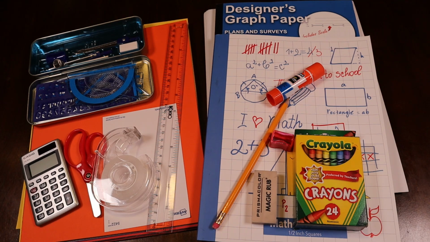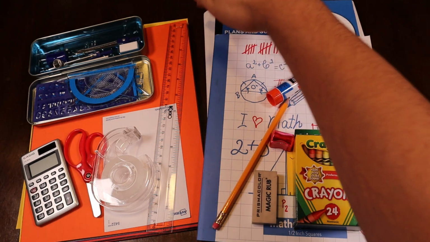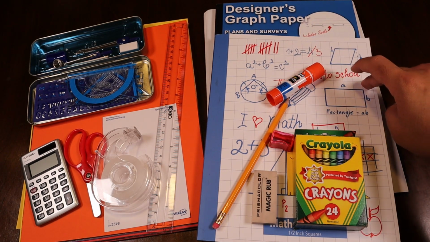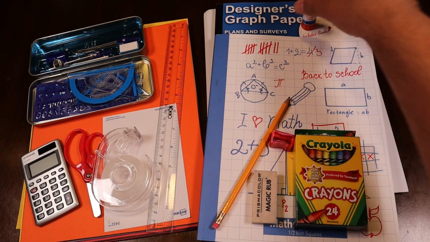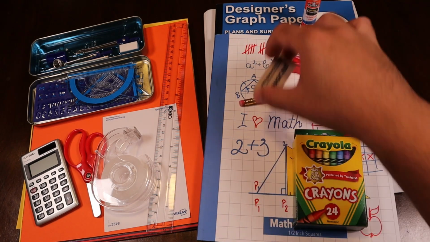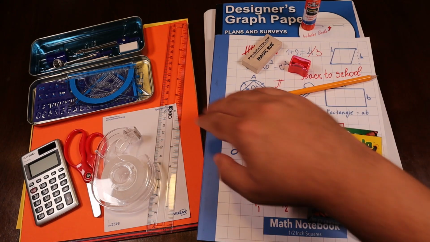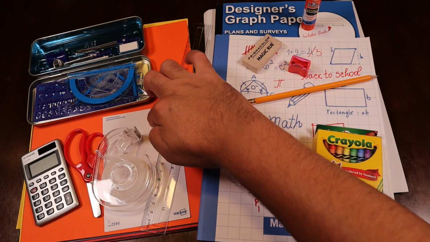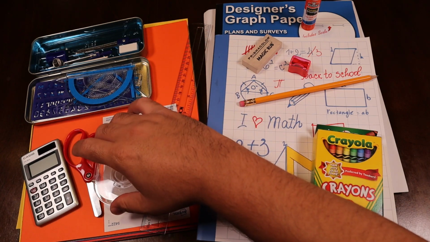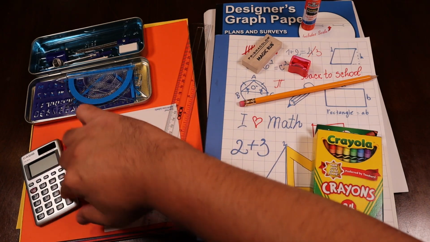In this activity, this is some of the materials that you may consider using. So you have white construction paper, blueprint paper, math workbook, glue stick, pencil sharpener, eraser, crayons, ruler, sticky labels, geometry set, colored construction paper, tape, scissors, calculator.